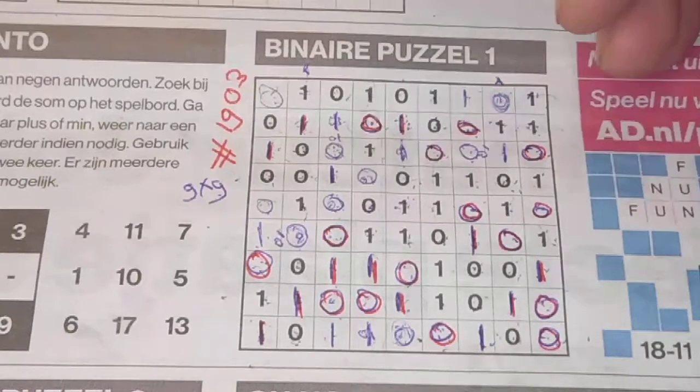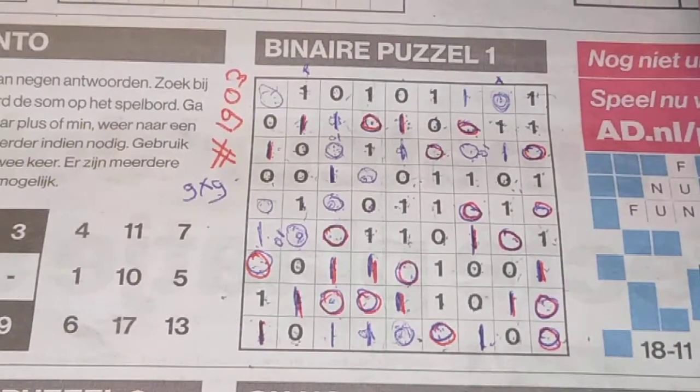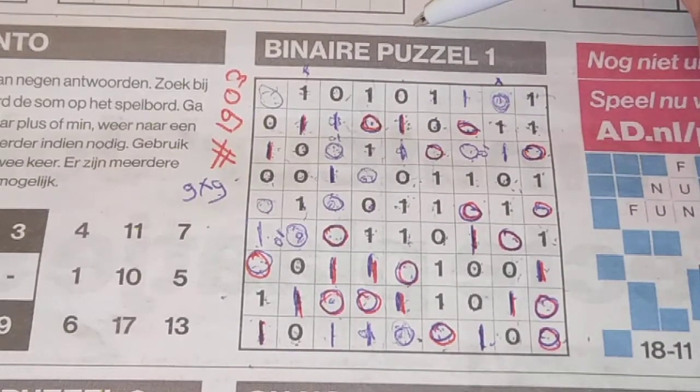Alright, so the O's are correct, but do we have identical rows or columns?